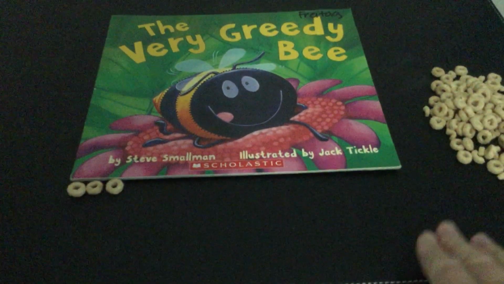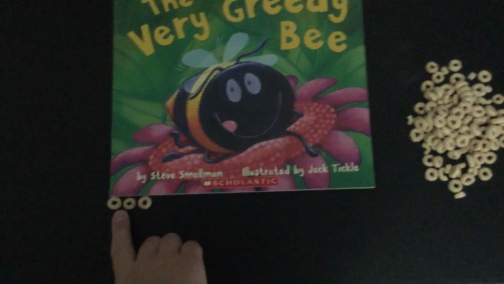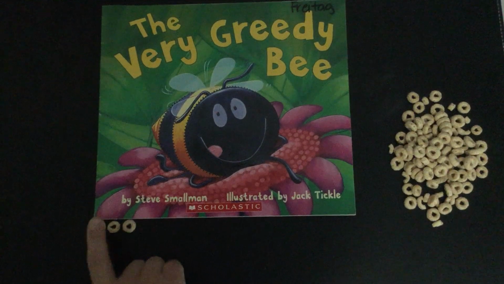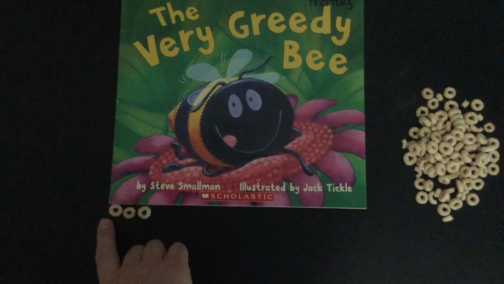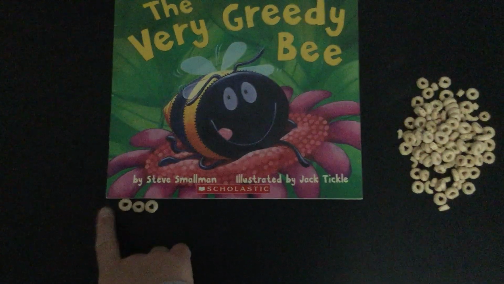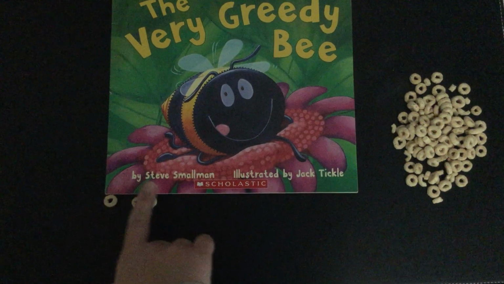Okay, so now our next step is to measure. If you noticed when we made our estimate, I started right at the end of the book. You don't want to start before the book begins. You have to start right where the book starts. And you don't want to leave a gap because then you're not measuring this part. So you want to start right at the end.